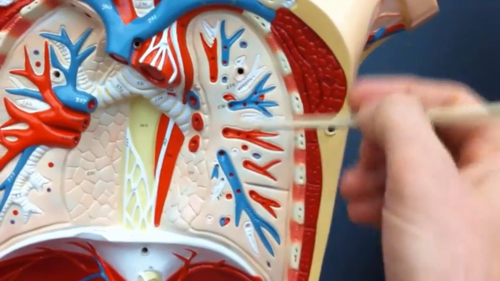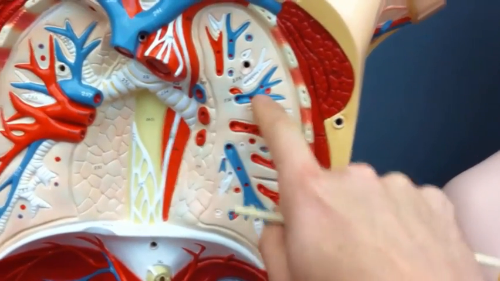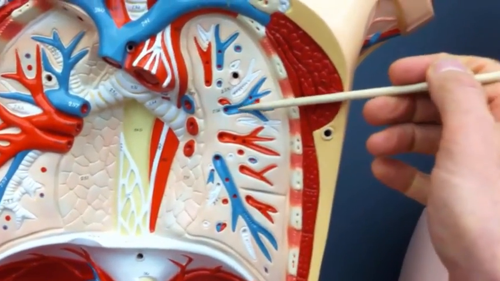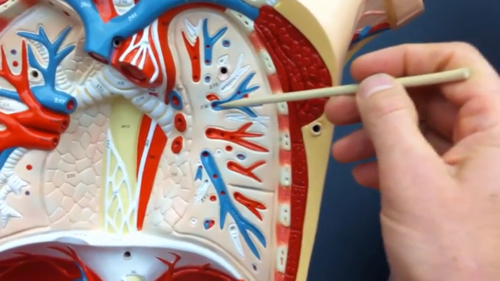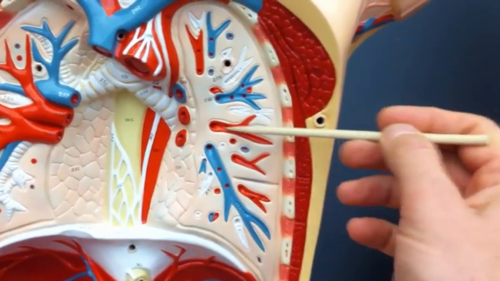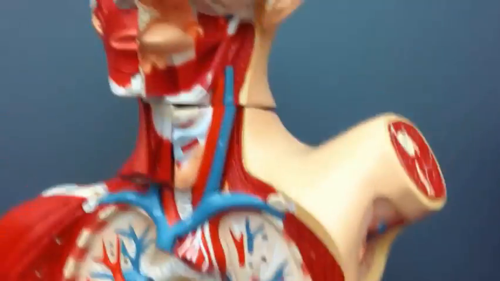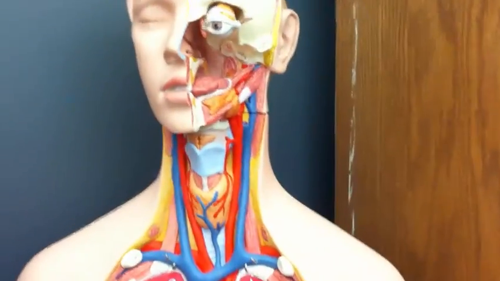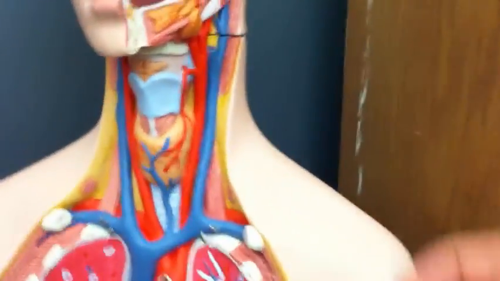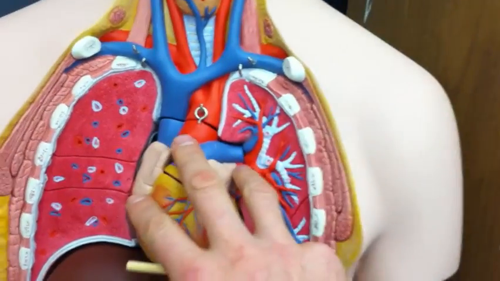But the key is to remember when we're going from the heart to the lungs, these large vessels, the blue ones are the arteries, the red ones are the veins when we're in the lungs again. So that's pretty much it for this model. Let's go over to this model here. And again, I guess I'll start here from where we're coming off of the heart.